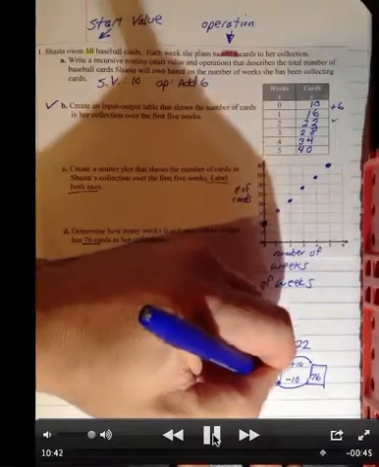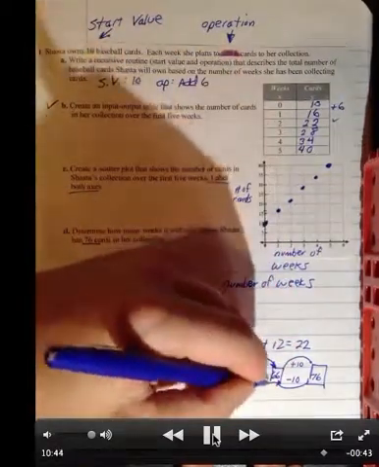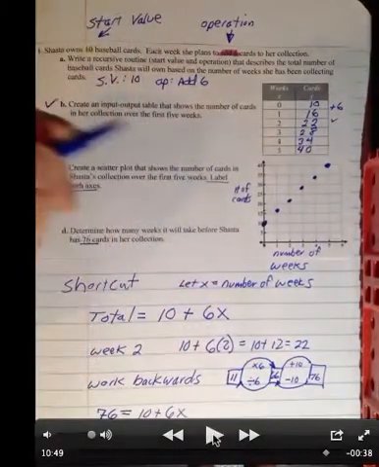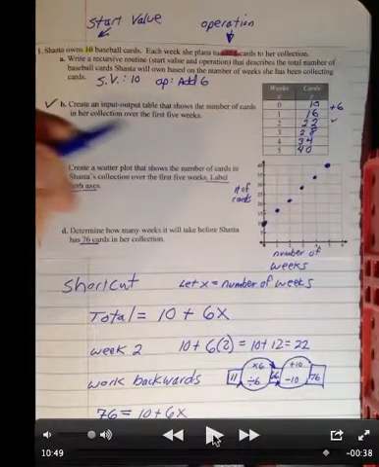So we subtract 10, we get 66, and then we divide by 6 and get 11. So that means that after 11 weeks, then Shasta should own 76 cards.